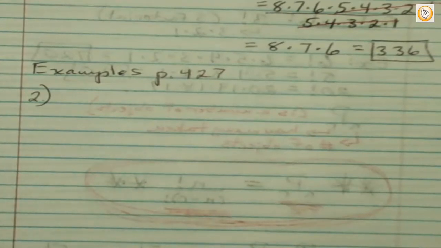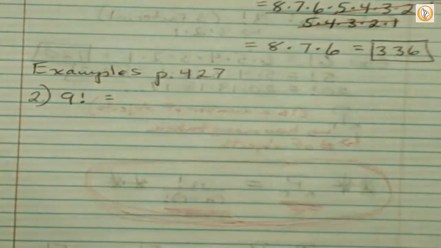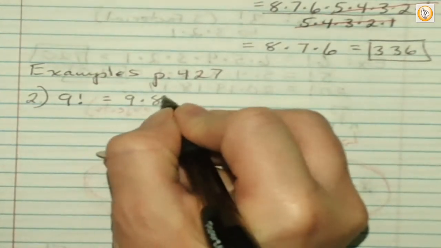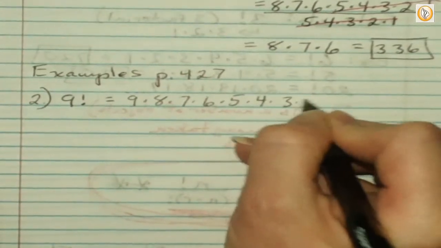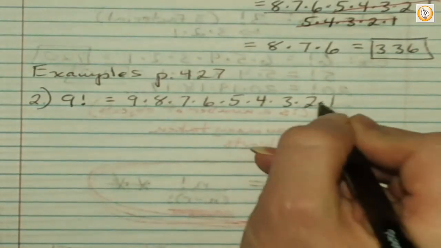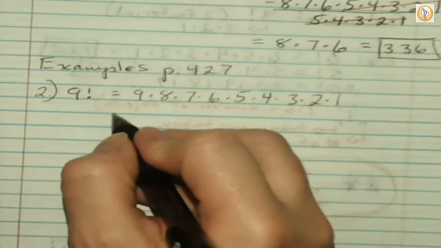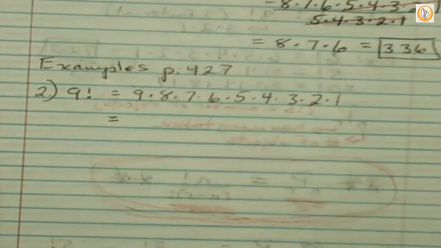Here we go. Number 2. Aiden, read the directions. Evaluate each expression. Okay, so 2 is 9 factorial. I want y'all to understand how this works. 9 times 8 times 7 times 6 times 5 times 4 times 3 times 2 times 1. If you had no calculator, that might take you a while. Raise your hand if you can come up with the answer. You can either use your graphing calculator with the factorial, or you can just calculate it out.